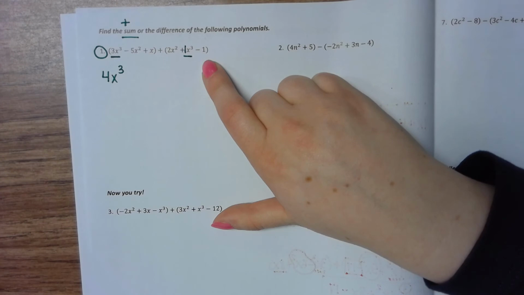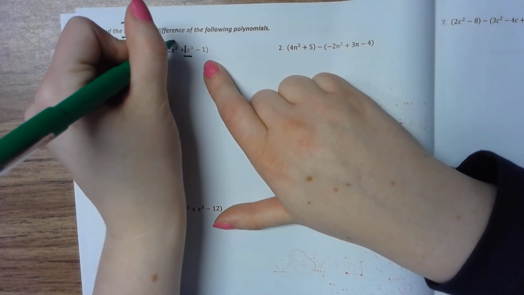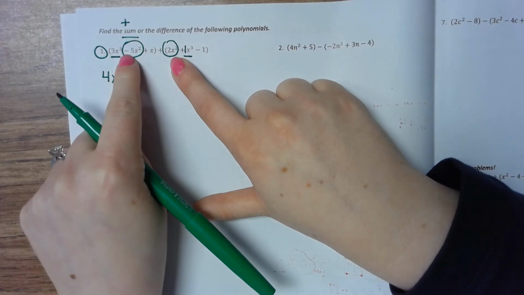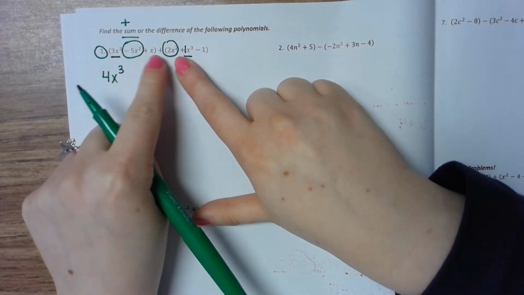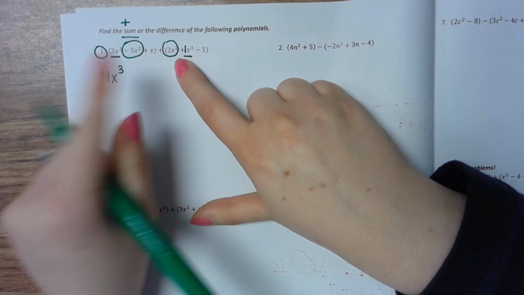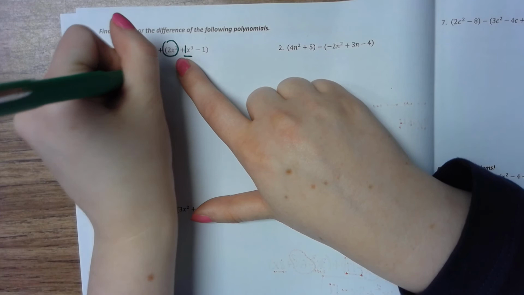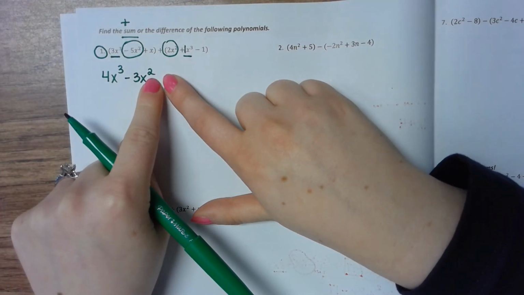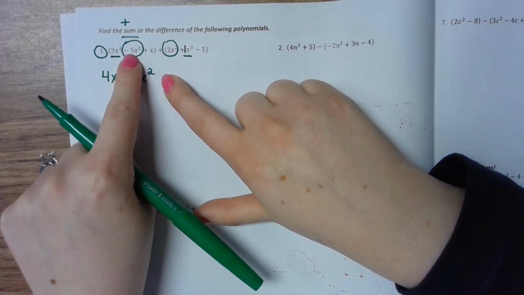The next term I should look for is x squared. So I see that I have an x squared here and here. Now remember to take the sign in front of the term. So negative 5x squared plus 2x squared is negative 3x squared. Again, notice I don't add the exponents. Here we're just adding the coefficients out in front.